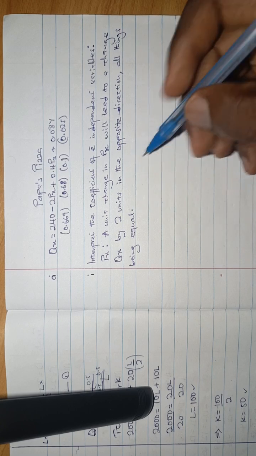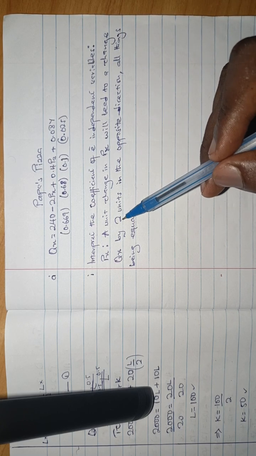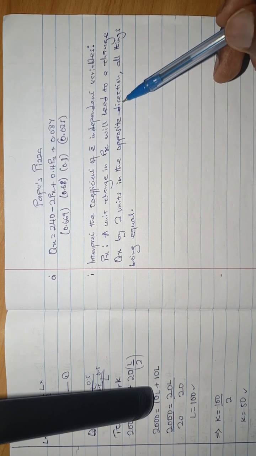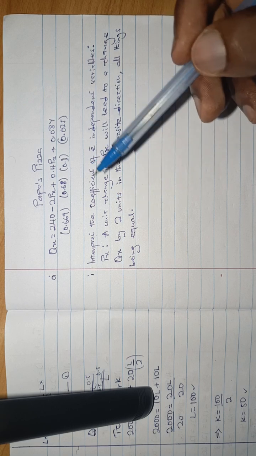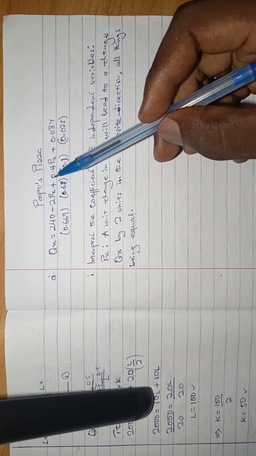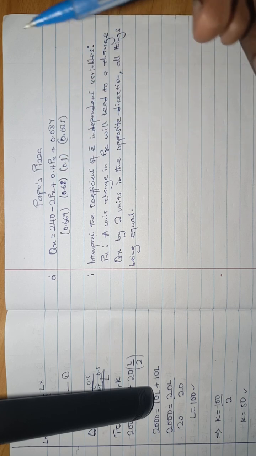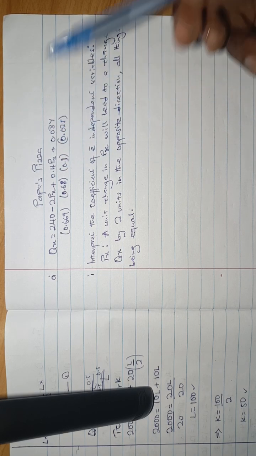Like I explained earlier, because this is 2 units, which is a negative, it's in the opposite direction. In the situation where it is a positive, it is in the same direction. So here the coefficient is positive, so when you interpret this, it is in the same direction. This side too is also the same direction.